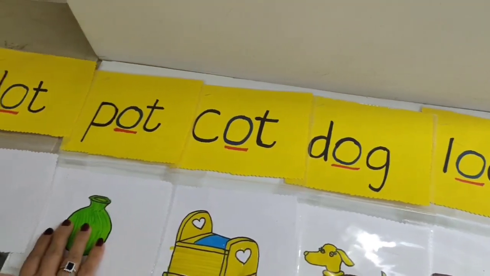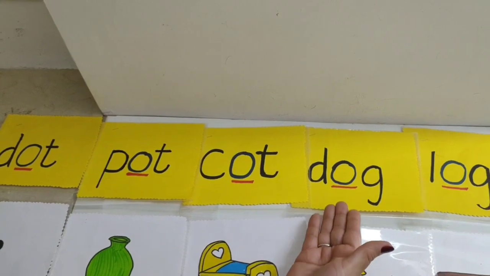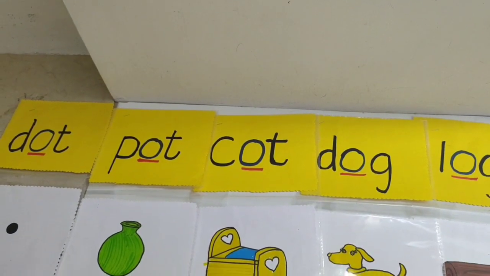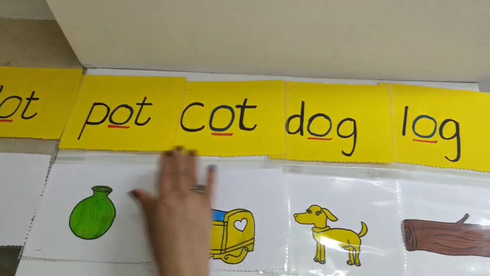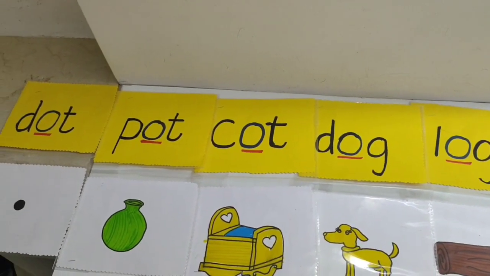So children, you can always find pictures with CVC words which has O sound in it, and you can gather the pictures and you can write the CVC words. I hope you all have enjoyed the activity. So children, I hope you all have learned the CVC words, O sound words properly.